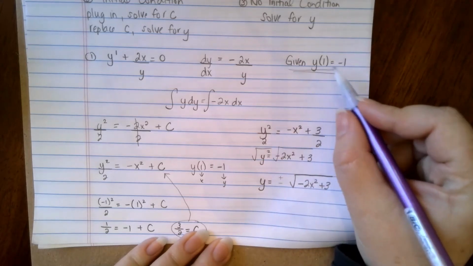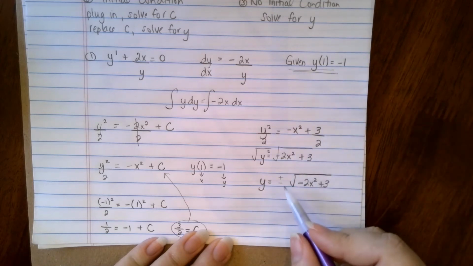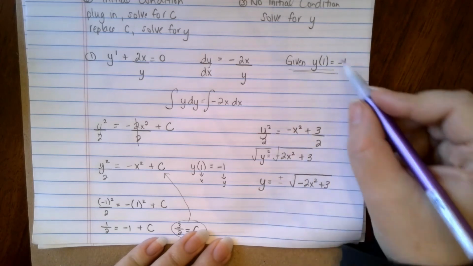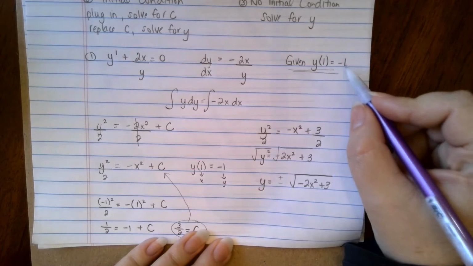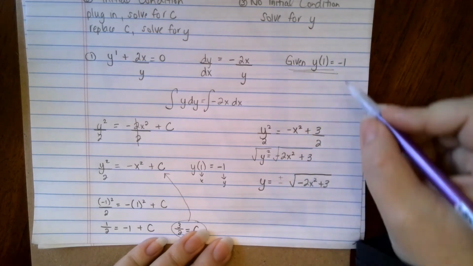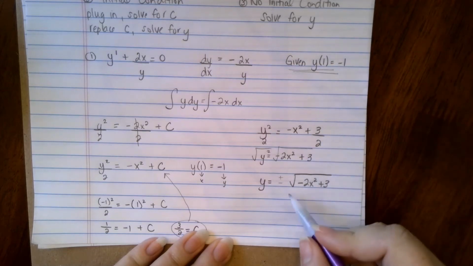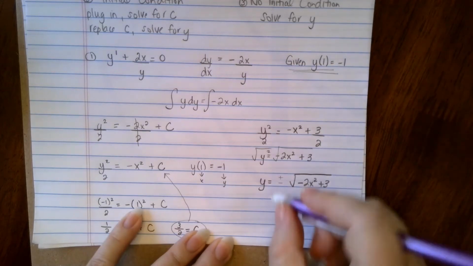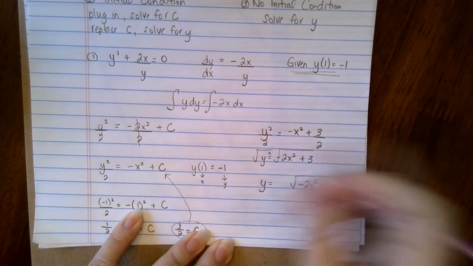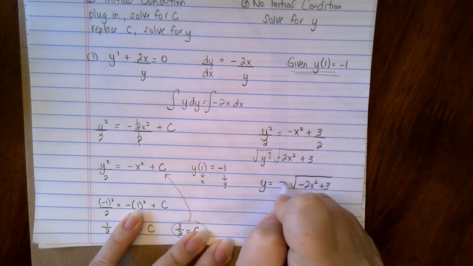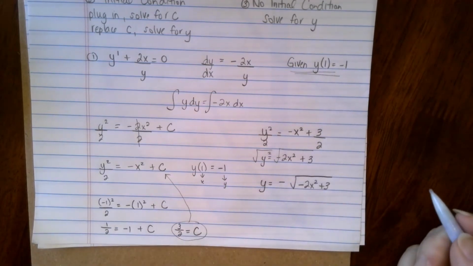So since y of 1 was equal to -1, our y is going to be negative. If this had been a positive, then this would be a positive. If they didn't give you any given or initial condition, then you would have the plus or minus. Since they gave us an initial condition and our initial condition is negative, our answer is going to be negative.